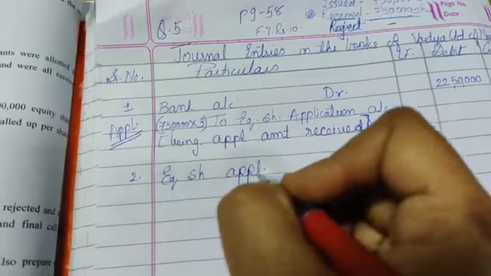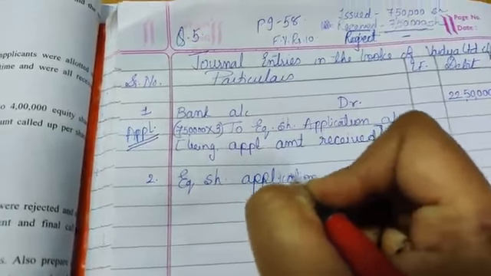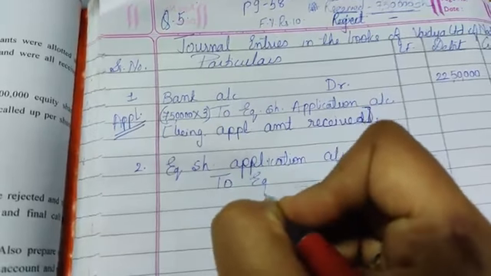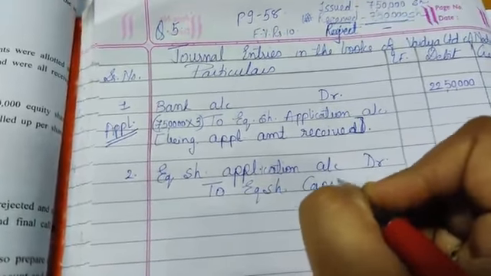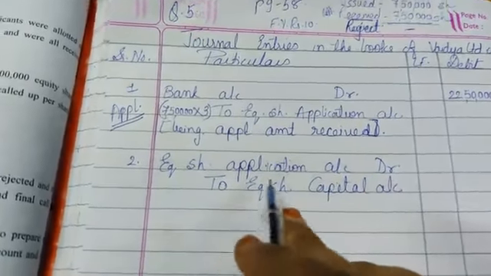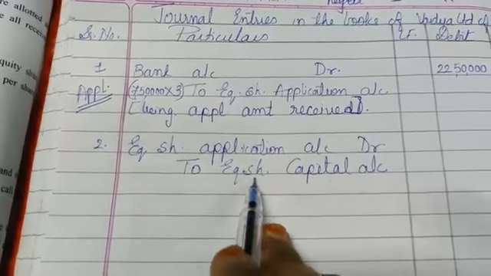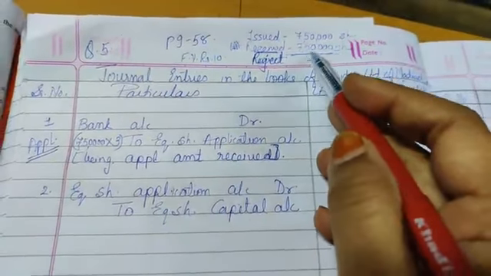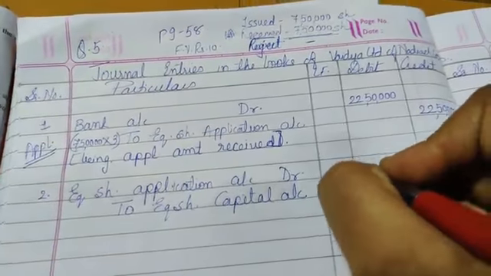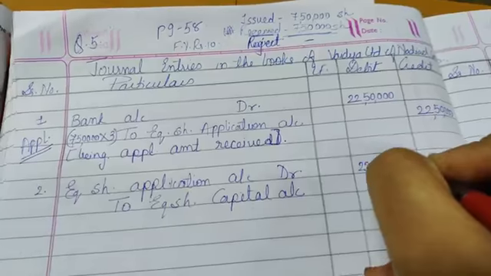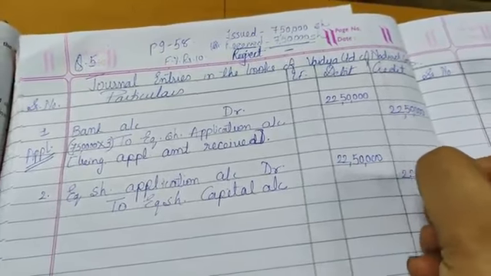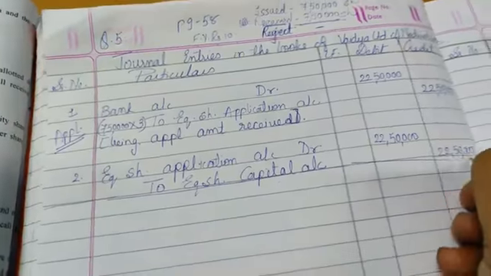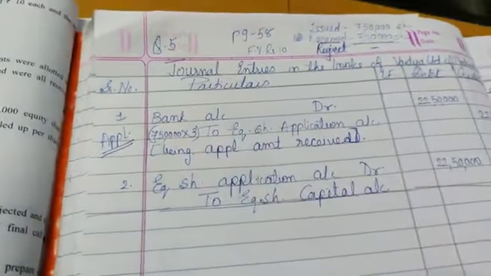Then next, in this sum I am writing it in full. Okay, from now onwards we will write in short. Then to equity share capital account. Okay, the amount of application is transferred to capital account. Equity and share you have to write down in this short form only. Okay, the same amount will be transferred here because issued and received amount are both the same. So here also 22 lakh 50,000, here also 22 lakh 50,000. Okay, this level is closed, so here you will draw the line. Okay, so these two entries are for application account.